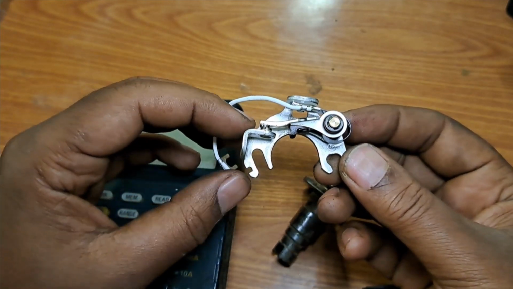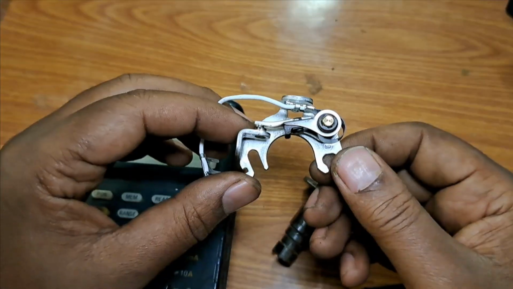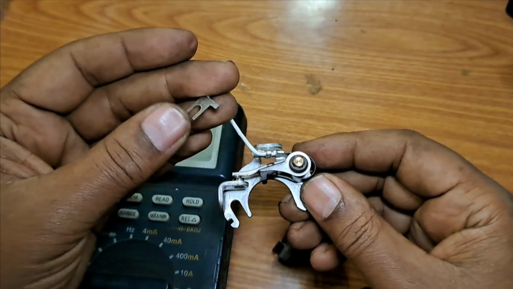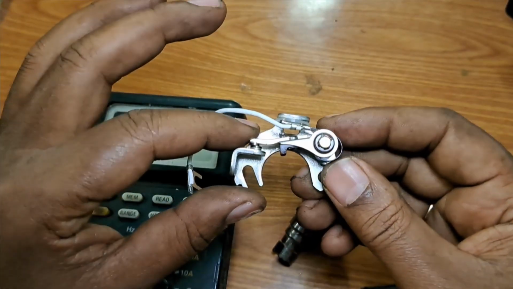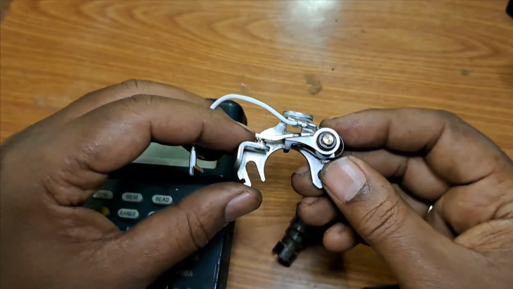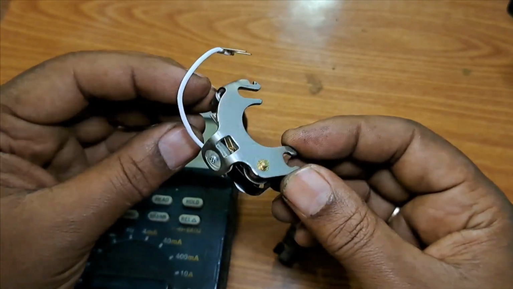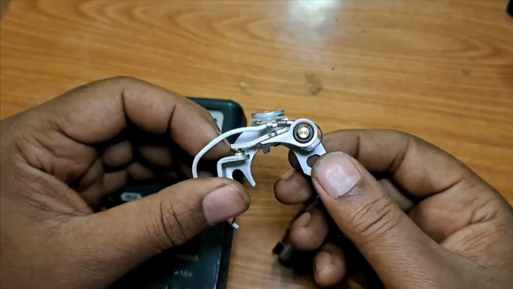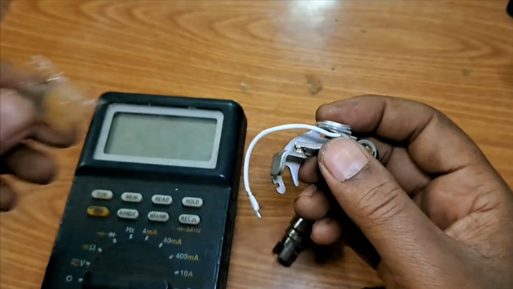Replacement is very straightforward. Disconnect the battery first to prevent any electrical short circuits, and then remove the distributor cap, and then remove those screws coming from the ignition coil negative. You can pull them out and install a new set of points just like this. This is brand new, for example. Then place it and lubricate the cam with a high melting point grease. Grease will come with the contact point.